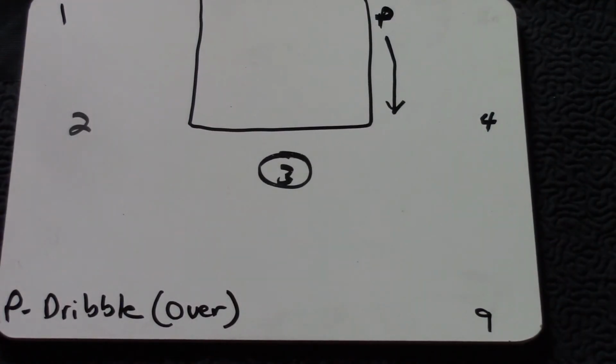This is just the base setup. Again, three's at the top of the key. One is in the opposite corner. Two is on the wing. Four is on the other wing, and the post is on the block. And eventually, he'll make his way up to the elbow to catch.